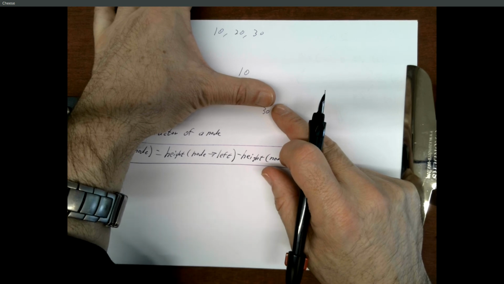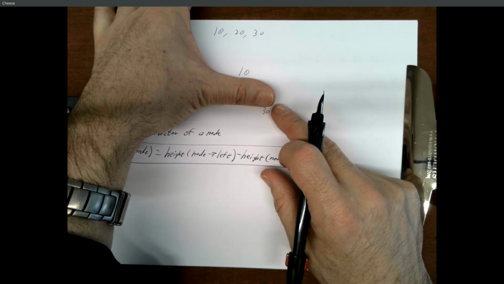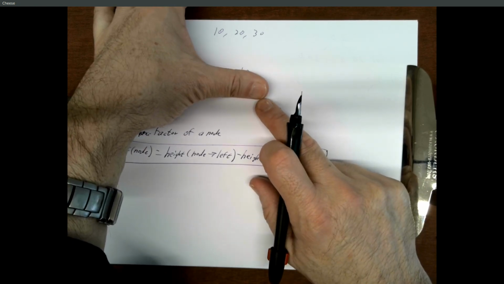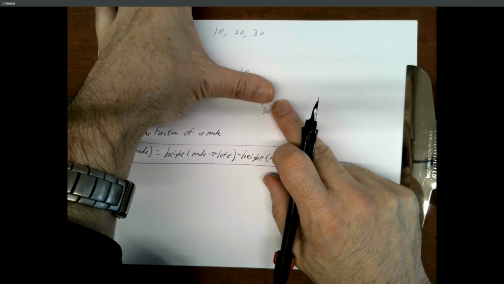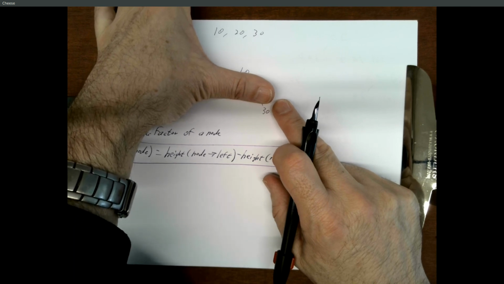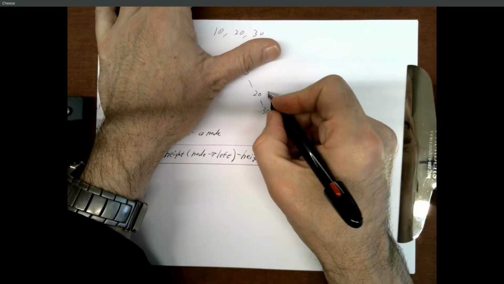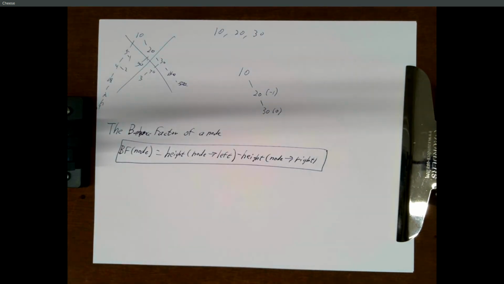So a tree with just a root has a height of 0. So left subtree is null. That has a height of -1. Right subtree is just a 30. That's a height of 0. -1 minus 0. That's a balance factor of -1. You with me? All right.